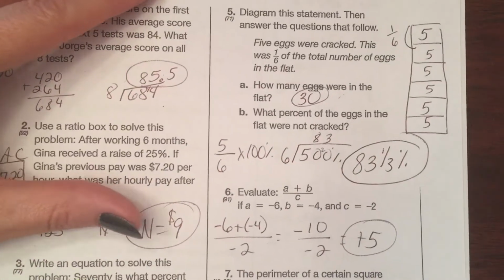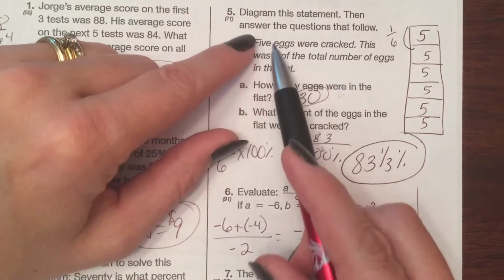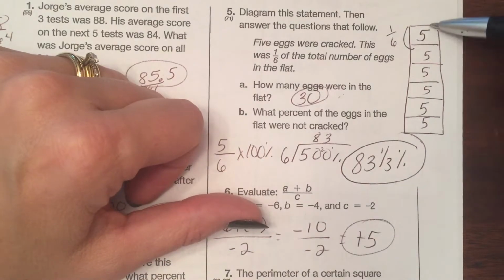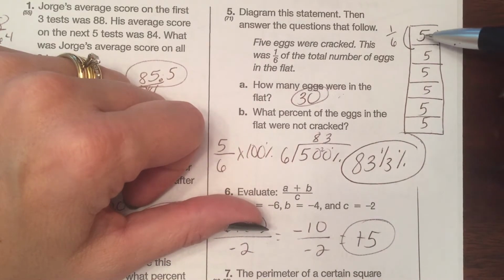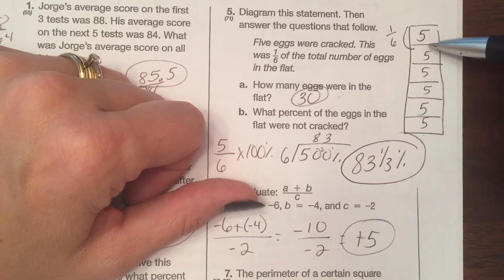Number 5, diagram the statement. 5 eggs were cracked, and those 5 were 1/6 of the total. So I made a diagram in 6 sections. It says that 5 was 1/6. So one of those sections represents 5, which is kind of nice because it already tells me what number goes in each section. How many eggs were in the flat? If 5 is 1/6, 5 times 6 is 30 eggs.